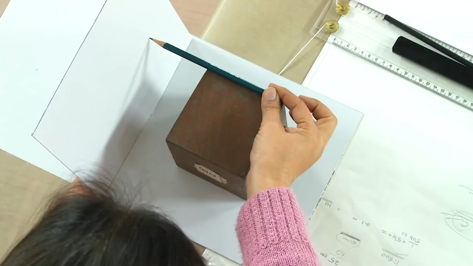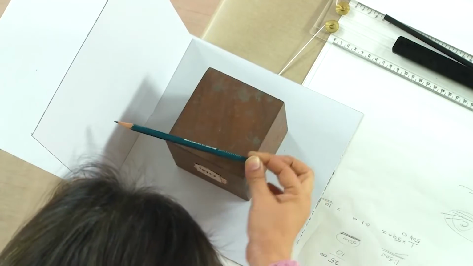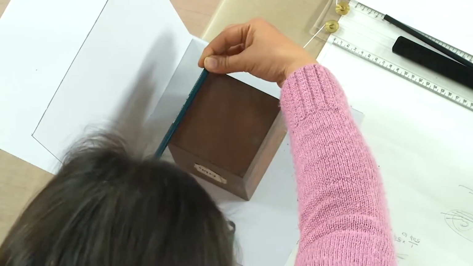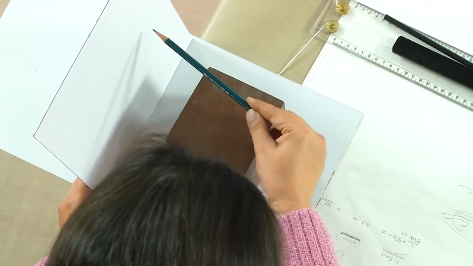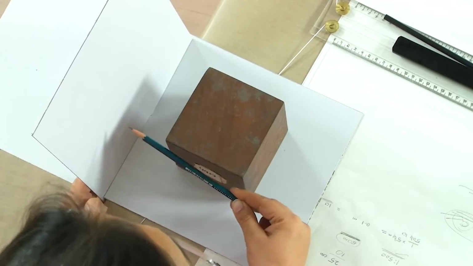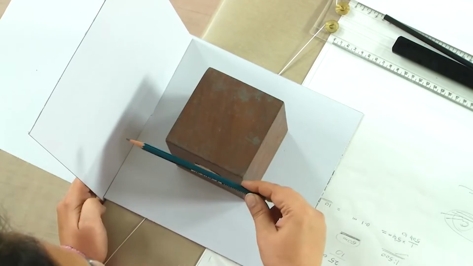So, what we are seeing, there is a light ray which is parallel to the surface, and also others which are parallel to this surface. So, the top surface of the cube in elevation will match with the top line of the cube in side elevation.